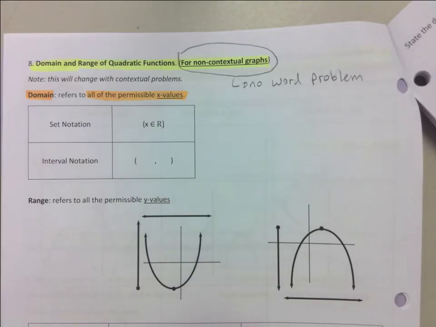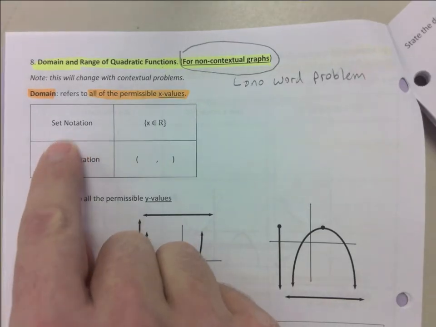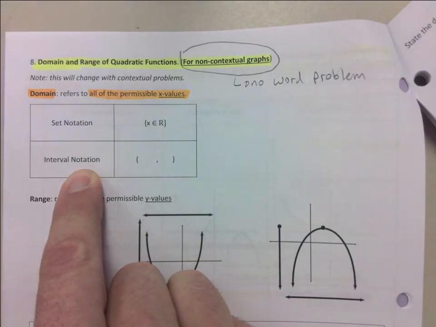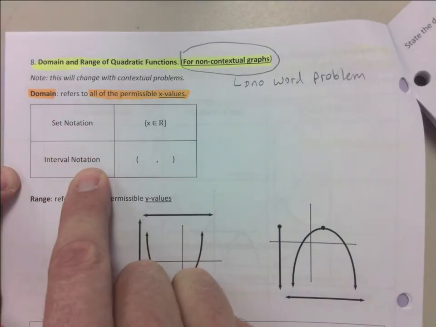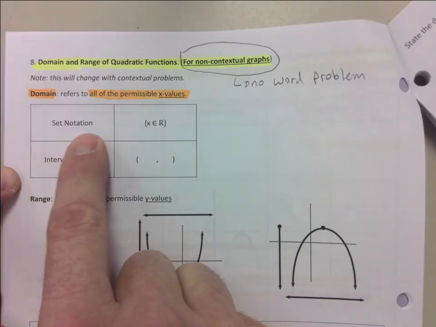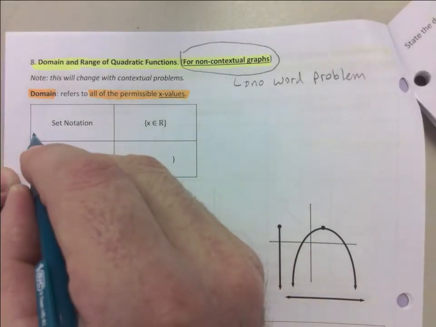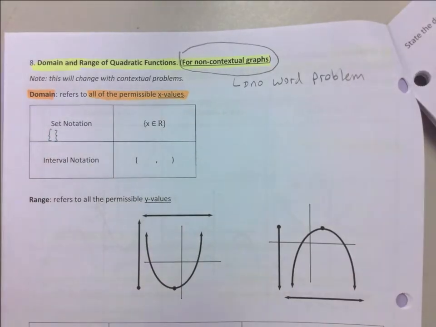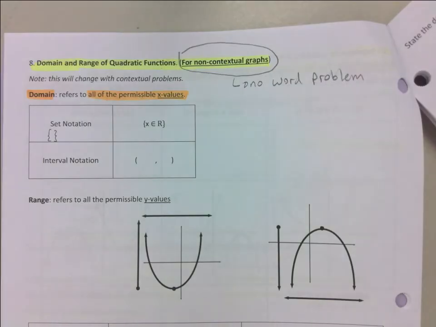Okay? When it comes to set notation, there's always two ways to note this, two ways to express the domain. Set notation, interval notation. Set notation, you always want squiggly brackets. Okay, so make a little note. It should always have the squiggly brackets at the beginning and at the end.